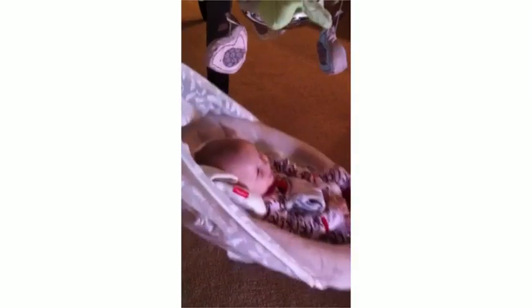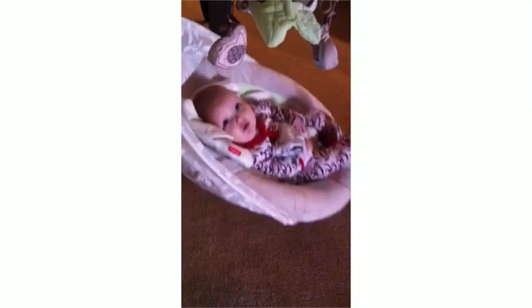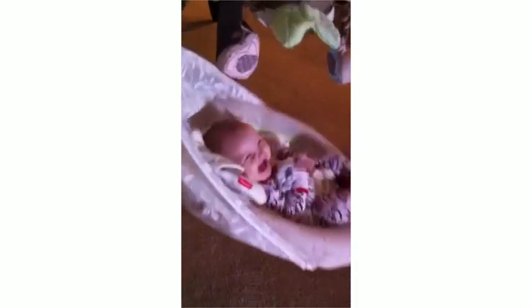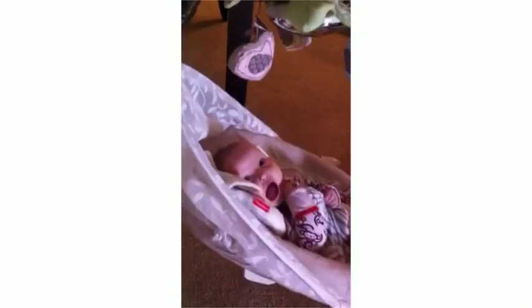At 4 months, they will laugh, and they are aware of the caregiver, and they will localize sound. For gross motor, they can now lift their heads to 90 degrees when on their stomach, and for fine motor, their eyes will follow an object past the midline.